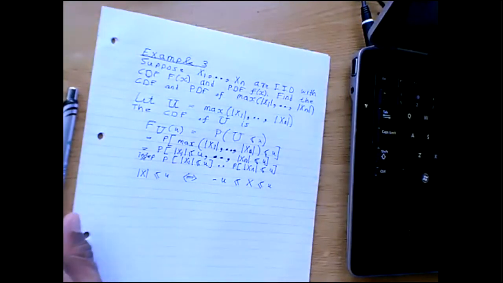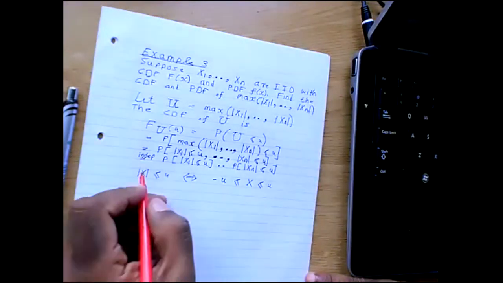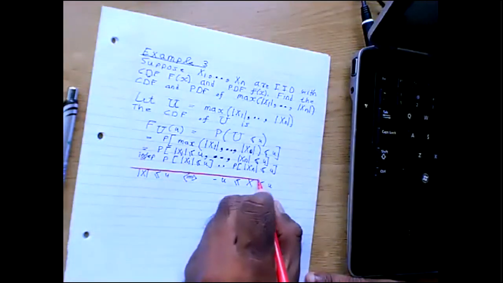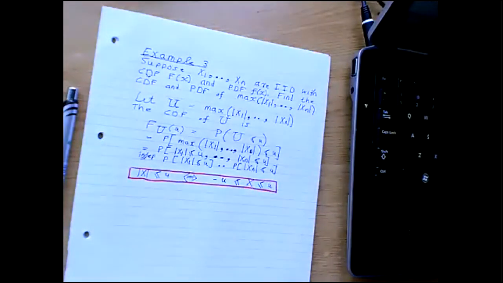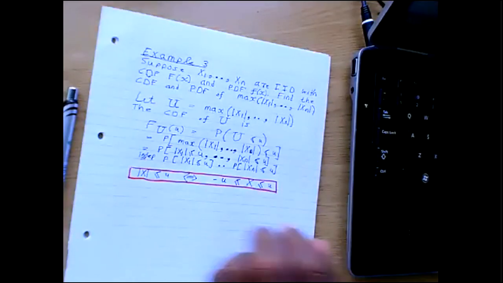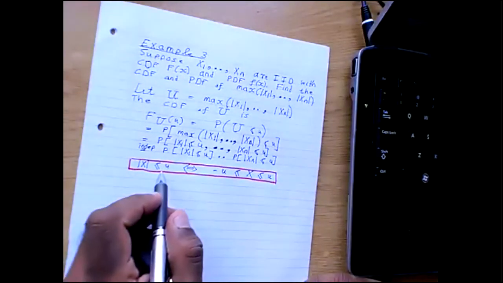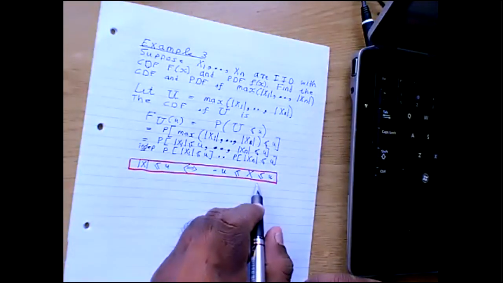I'm sure you know this result, right? I mean, have you guys not seen this before? You might have seen this in your previous courses, right? That if the absolute value of x is less than or equal to u, then this must be true.